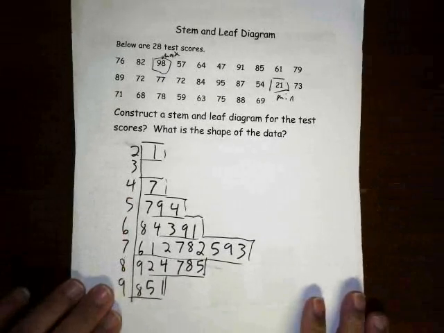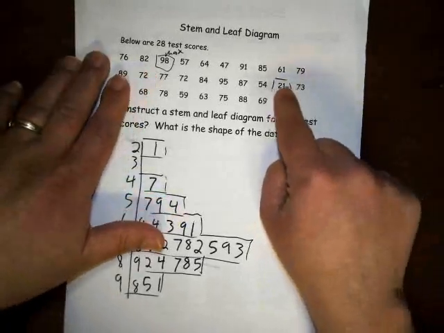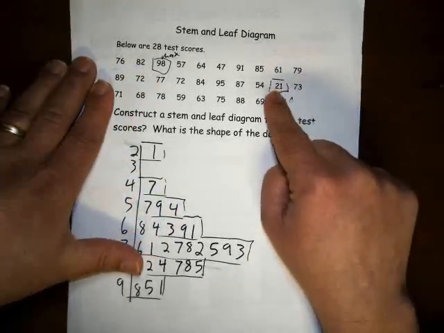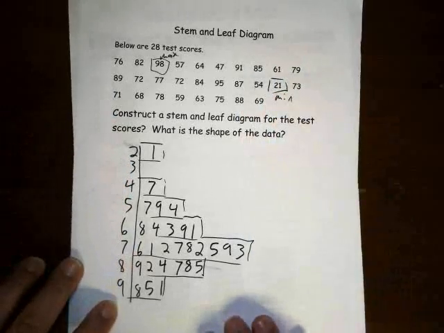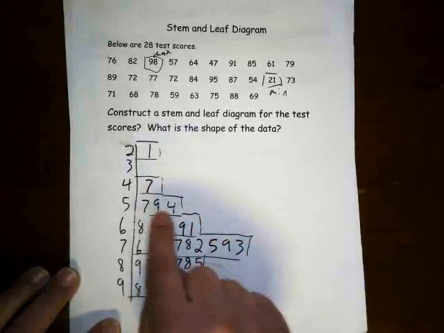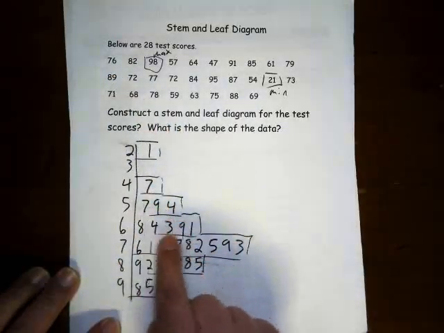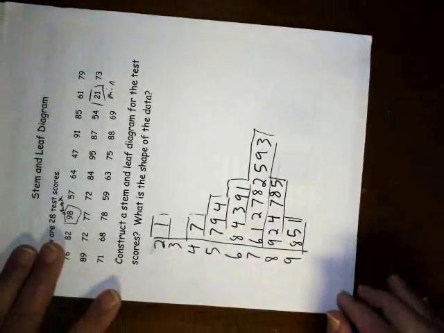And this thing literally only takes like 30 seconds to make. You would just notice that you find the minimum one, 20s, 30s, whatever. You start with that, go down to 9, or you can even have 10 here if there's perfect scores, and then you just go through your data set and mark these in, and then voila, you have your frequency distribution.